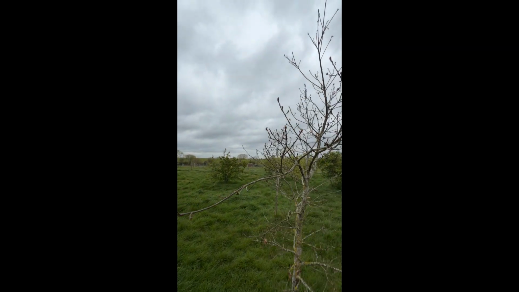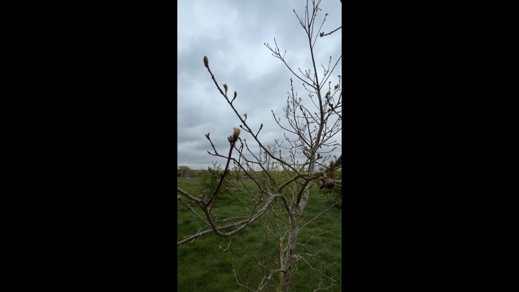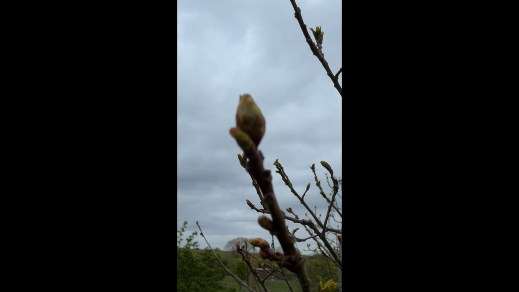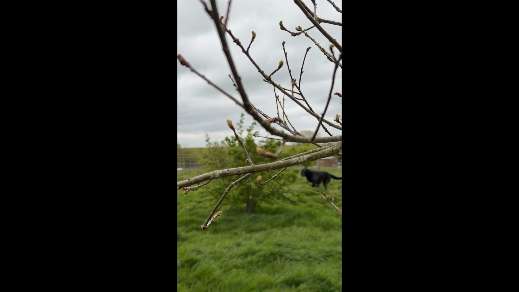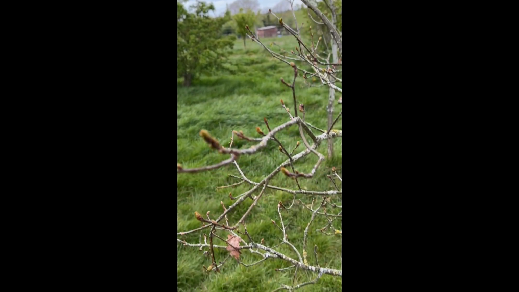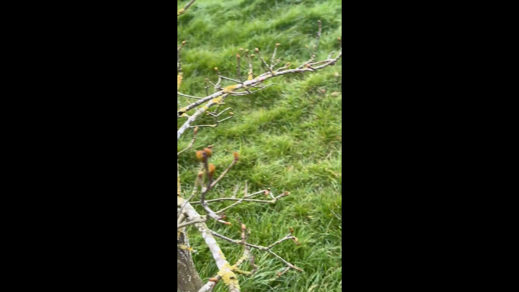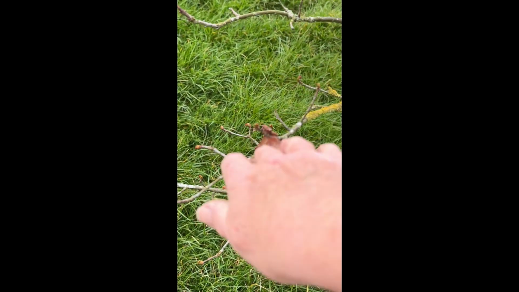Then we've got another tree here. Looking at the buds on that. Not quite sure what this one is. If anyone knows. Is it a late bloomer? You'll notice there are some oak leaves on it, but the ends don't look typical of an oak, but that is well and truly fixed on, so it is a type of oak.